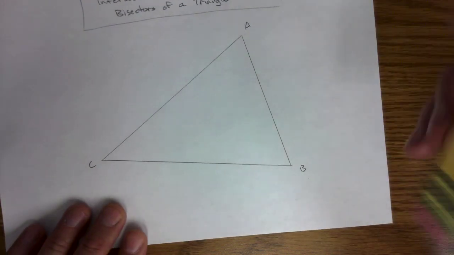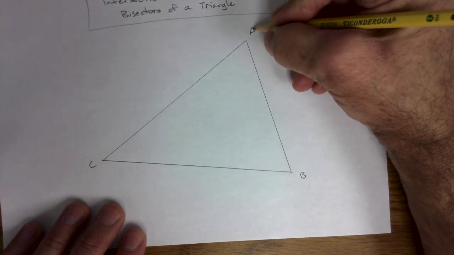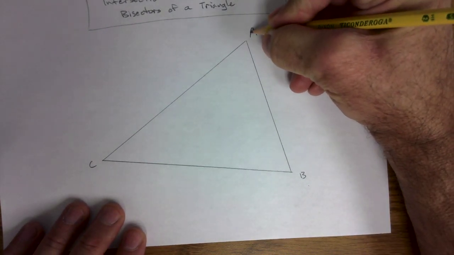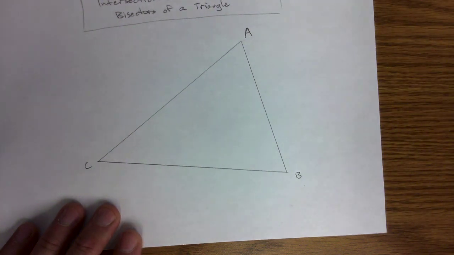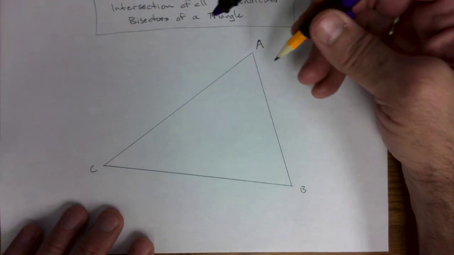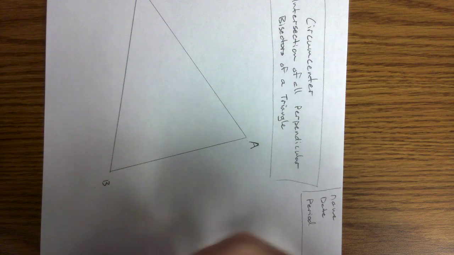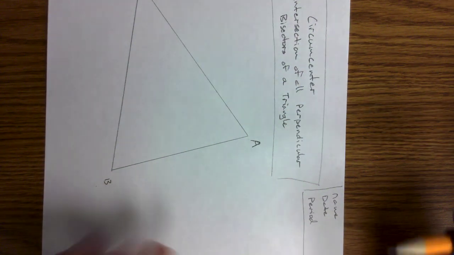We're not bisecting angles, we are bisecting the sides. So I'm going to rotate this because I'm going to do the side AB. I'm going to cut it in half.